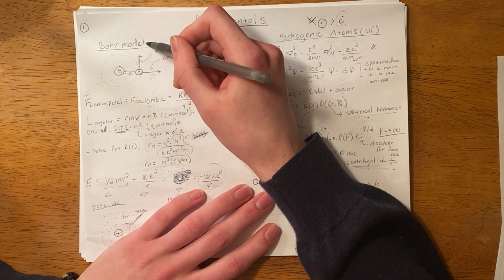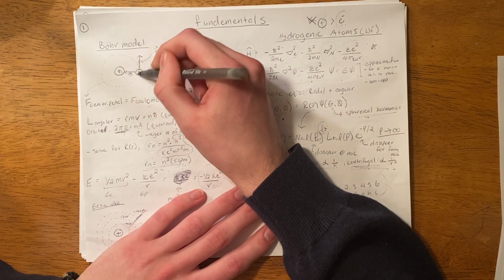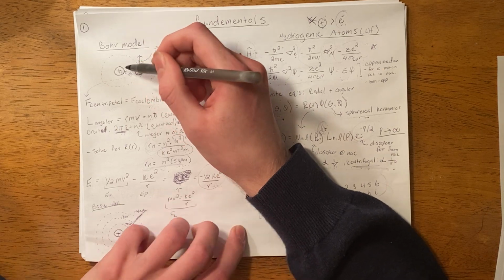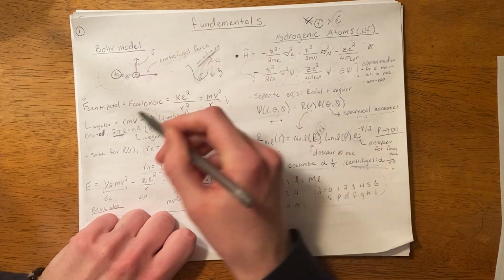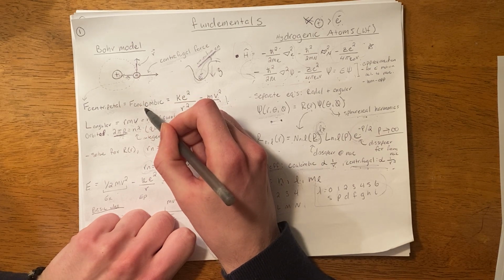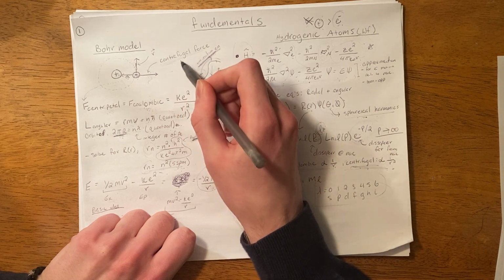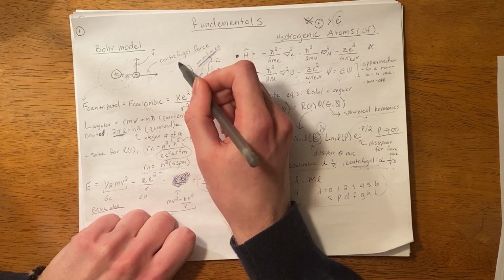So we have the Bohr model, in which there is a negatively charged electron orbiting around a positively charged nucleus. And we have the centripetal force being equal to the Coulombic attraction between these charged particles, and also a centrifugal force, which is equal and opposite to the centripetal force.